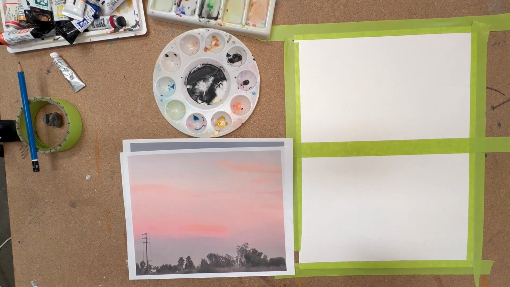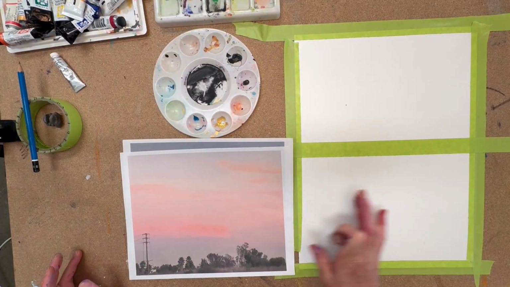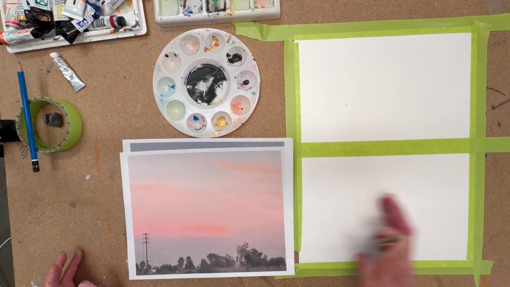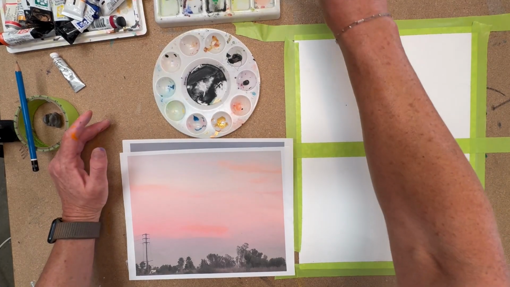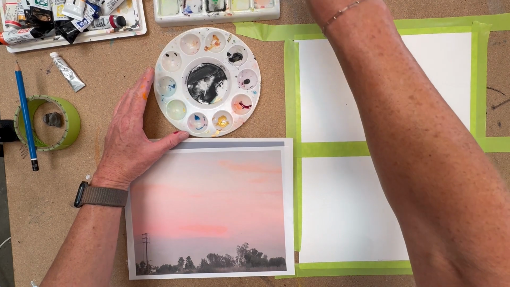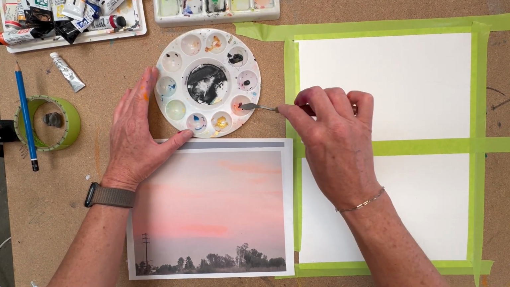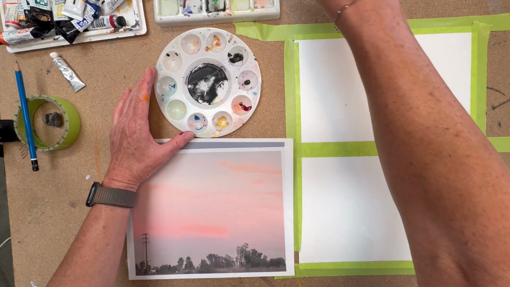I don't have my colors mixed yet, so I want to do that first. So I'm going to grab my palette knife. And for this white, this kind of sky wash here, let's just go ahead with some quinacridone magenta. Okay, so I'm holding the paint over here, and I'm going to do some mixing over here in this little messy palette.